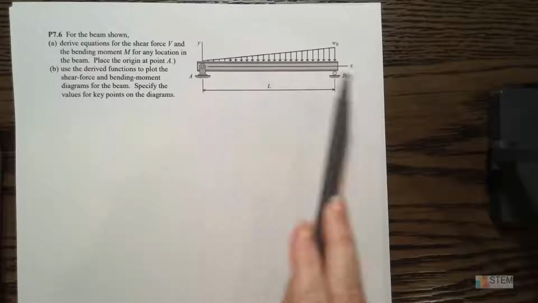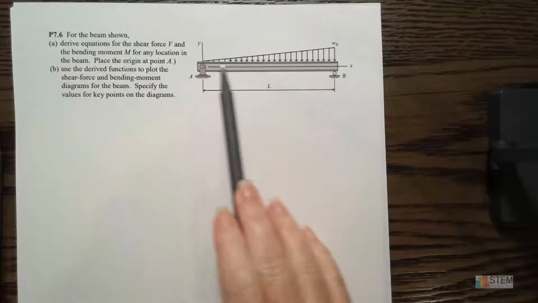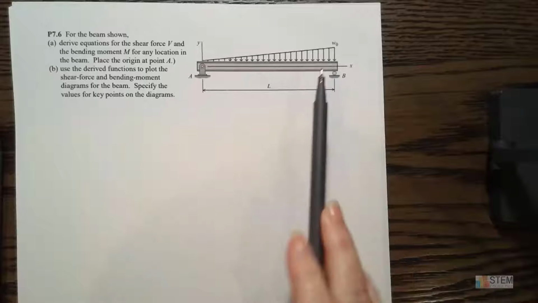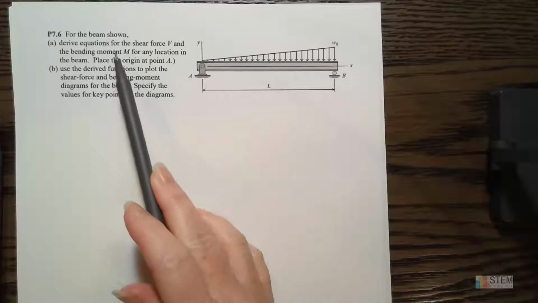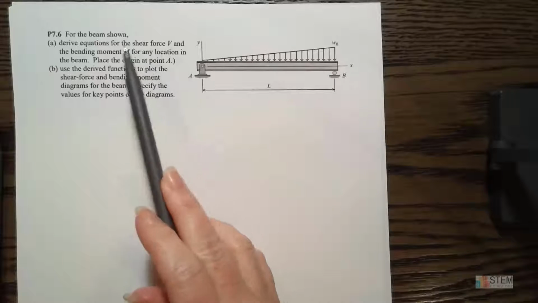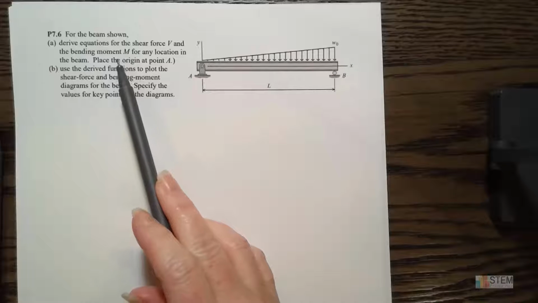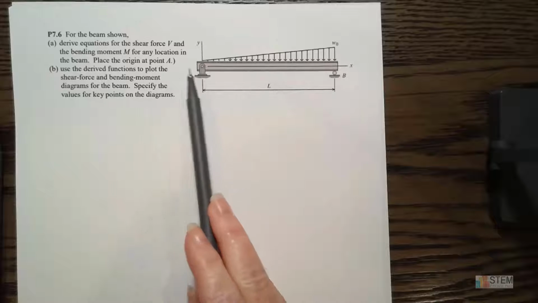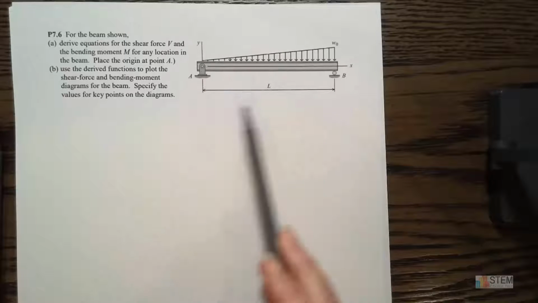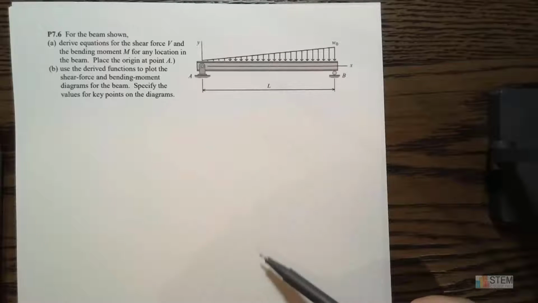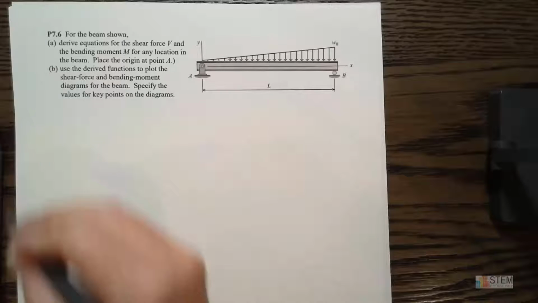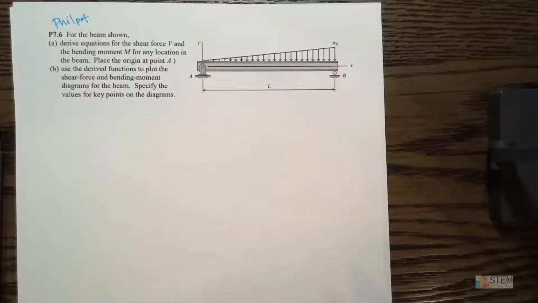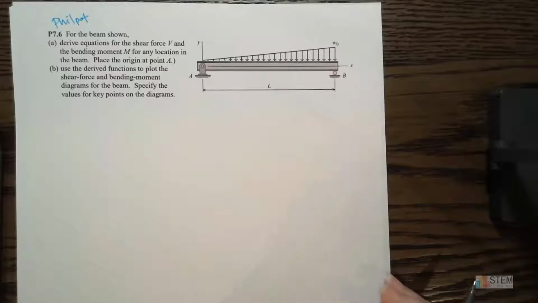We've got a pin at A, we've got a roller at B, we've got this beam, and then we've got the triangular shape distributed load. Now, for this problem, it wants us to find the equations for the shear force V and the bending moment M at any location along the beam. Origin's going to be at A over here. And then after we get those equations, we're going to use those to draw the shear and moment diagrams. All right, now this problem is from the Philpot book, just so everybody knows what book we got it out of.